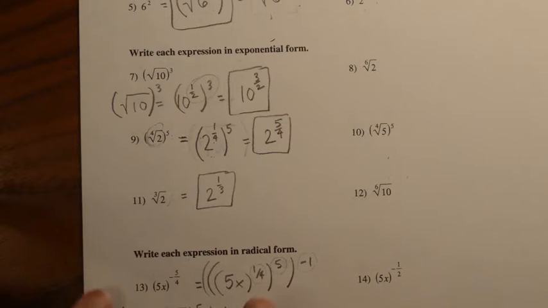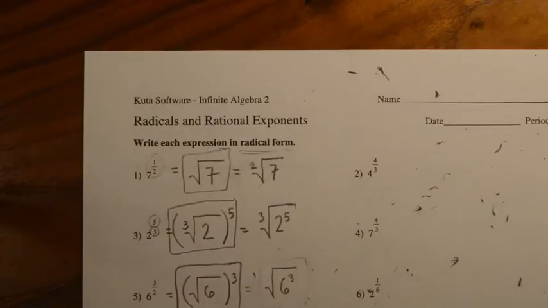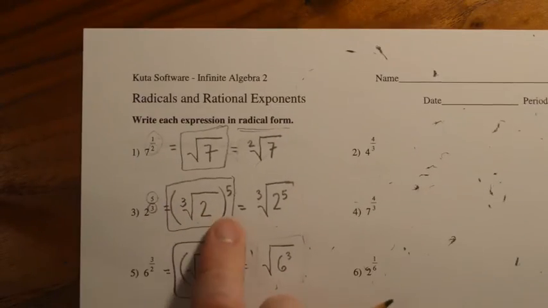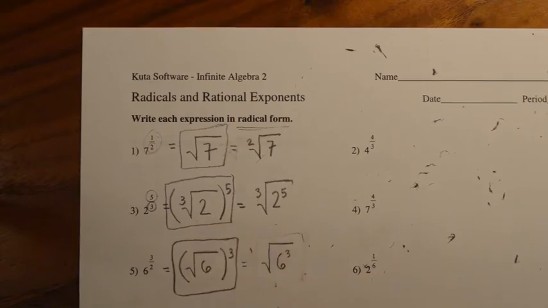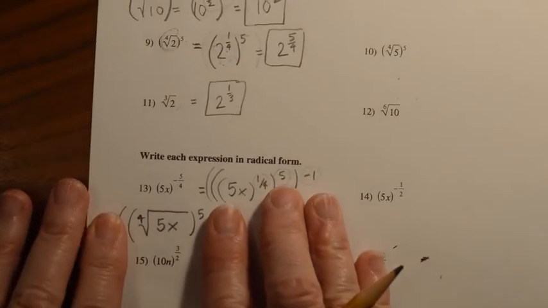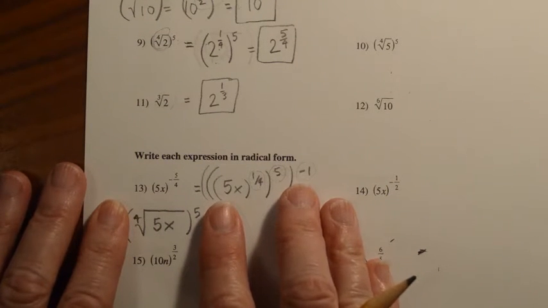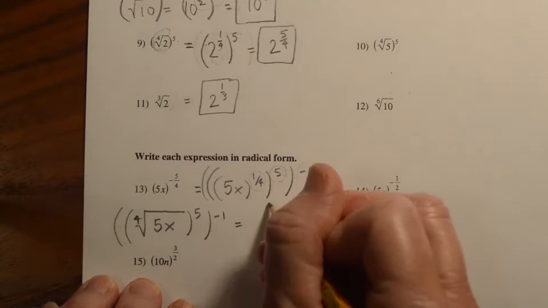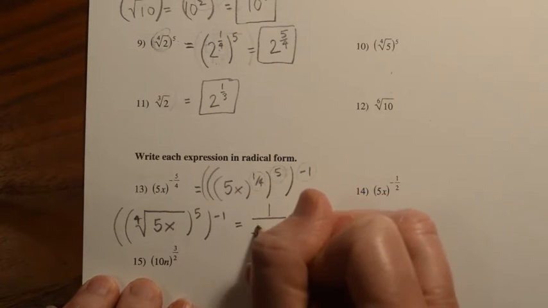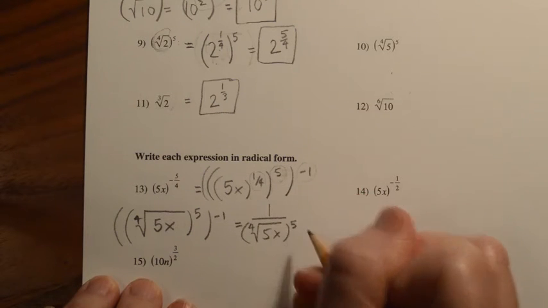Right, so to the 5th, actually, that's not really going to do anything. That is just going to stay like that. Again, we solved problems like that up here where we had to the 5/3 and we just wrote it just like that. We left it that way. So technically, if we didn't have that minus sign, we could just leave it like that. All right, but now with the minus sign, it means to flip it to the other side of the fraction. So this is going to become 1 over the 4th root of 5x to the 5th power.